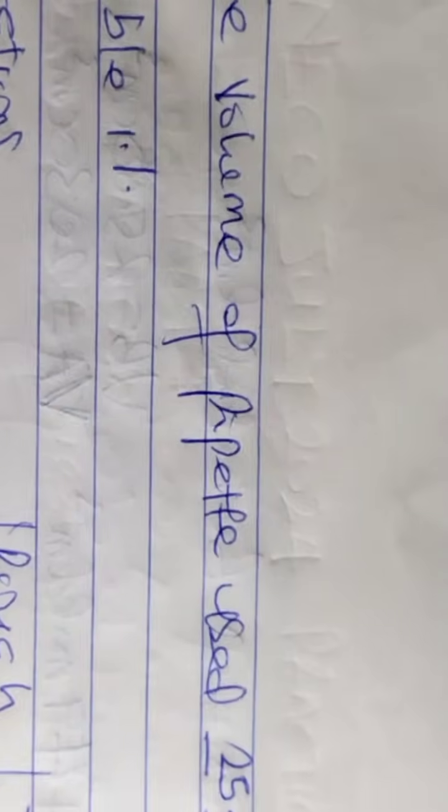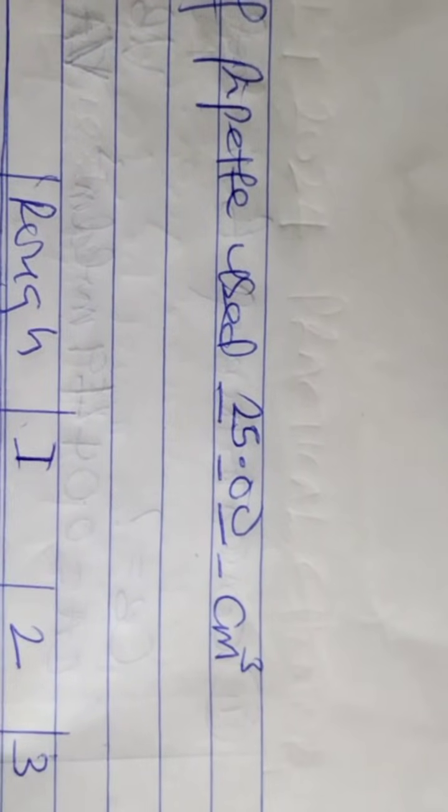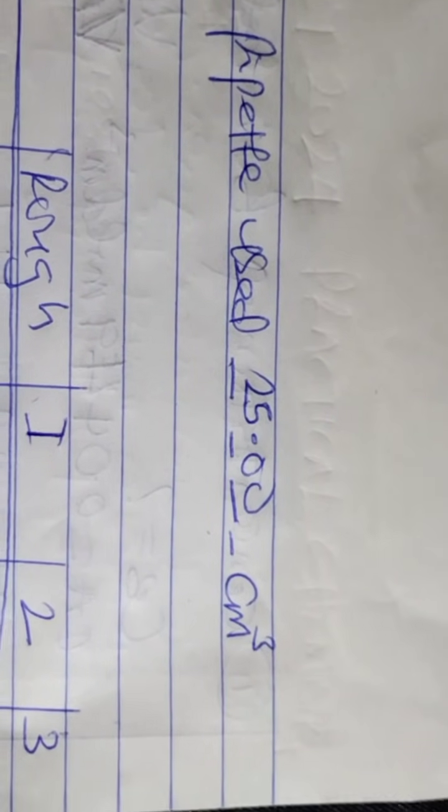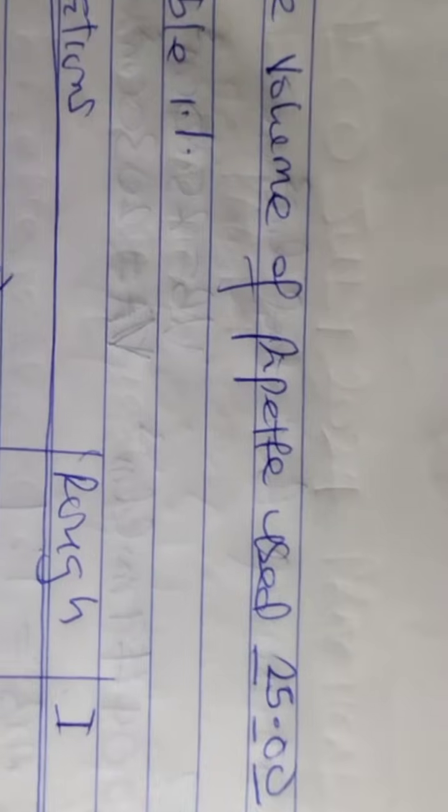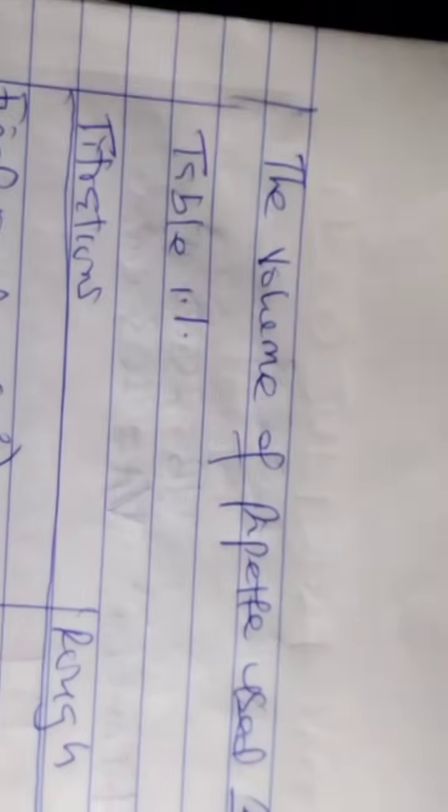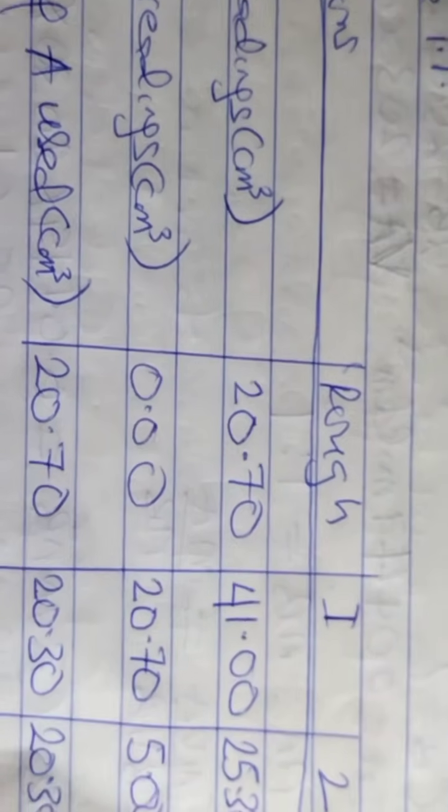So you can see table 1.1. The first is the volume of pipette used. You're given a gap to fill, and of course we have 25.00 cm cube. Fill to 2 decimal places. So the pipette used, the common one, is 25.00 cm cube. Then in table 1.1, we have titration, final burette readings, initial burette readings, and the volume of A used in cm cube.